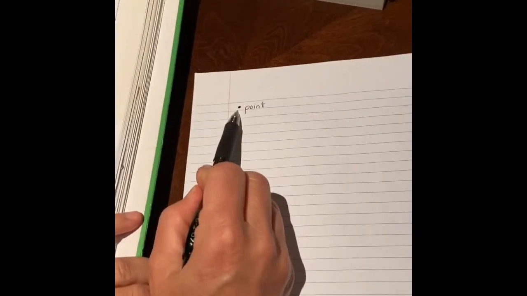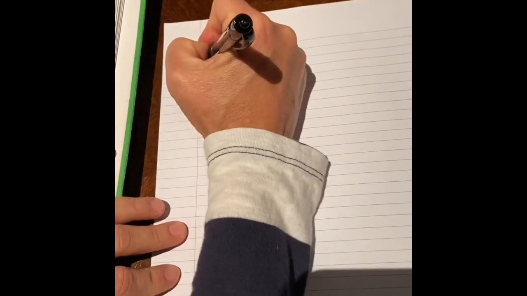You need to know what a point is, and that's an exact location in space. They are often named, usually with a letter. You can give it any letter, it doesn't matter.